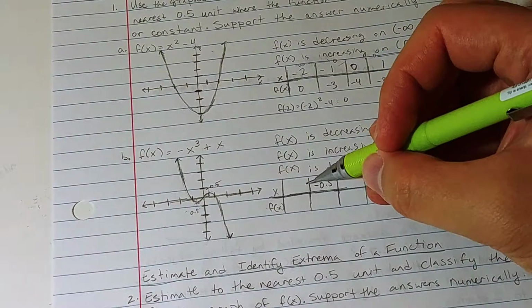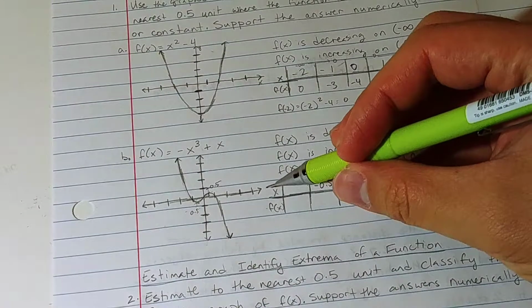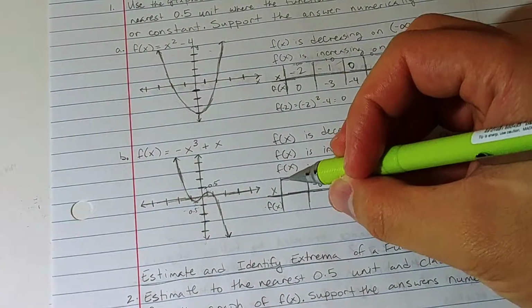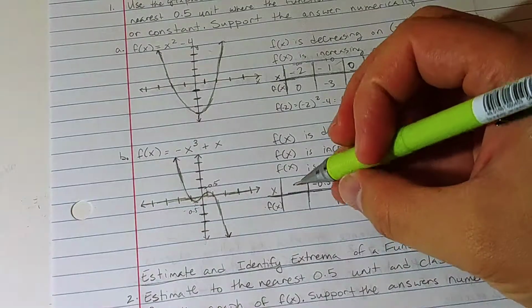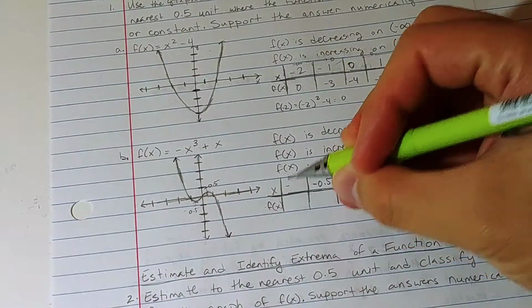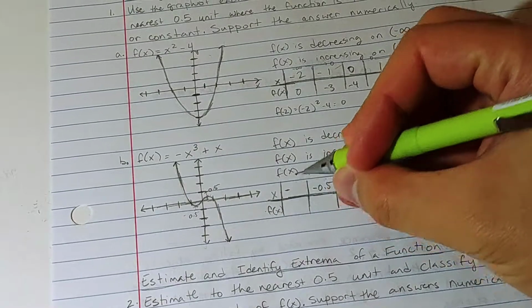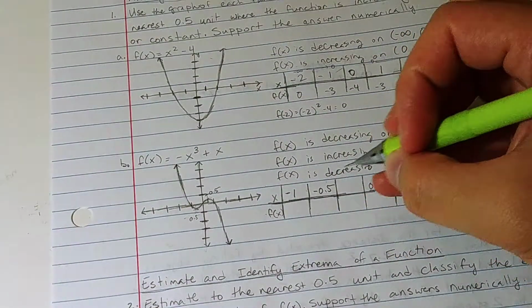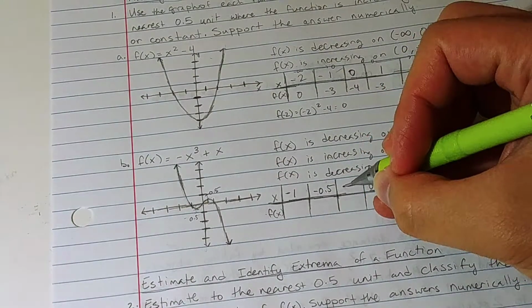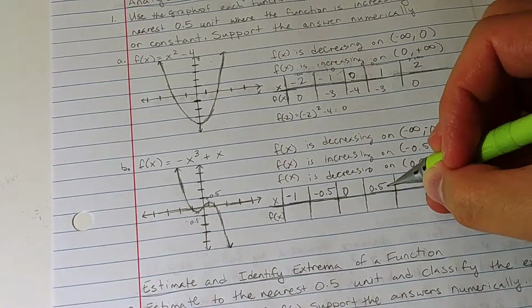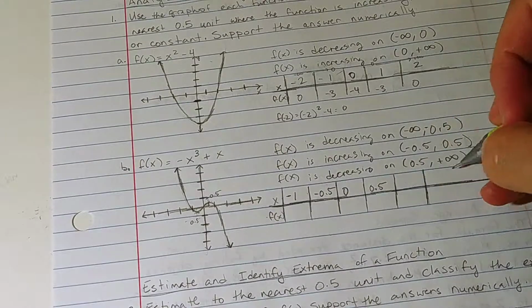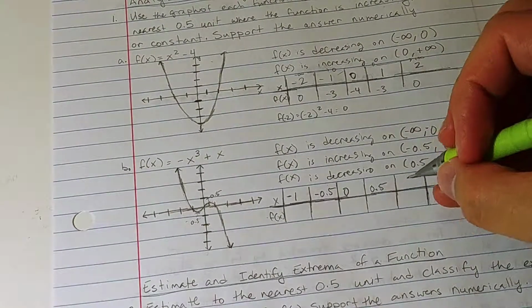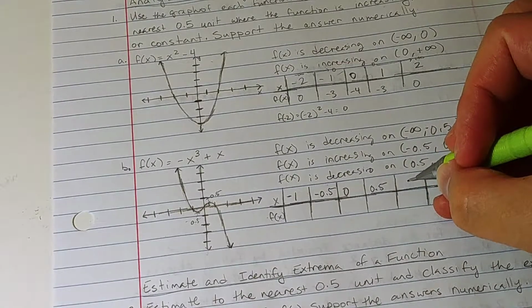So we need an x that's smaller than negative 0.5. We can use negative 1, or we can go bigger, let's go negative 2. Alright, doesn't matter. So let's go negative 1. And then we'll go in a point in between negative 0.5 and 0.5, 0. And then we're going to put a point bigger than 0.5, and we're going to use 1, we can use 2, whatever.